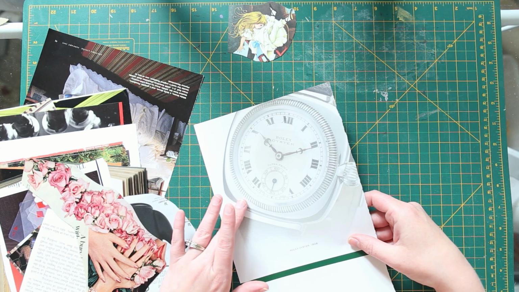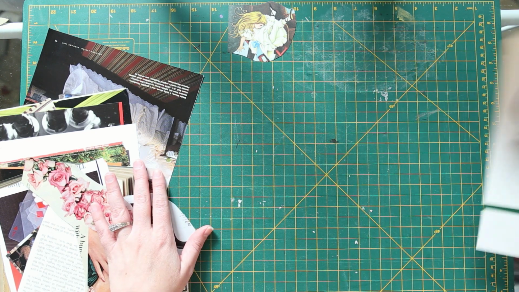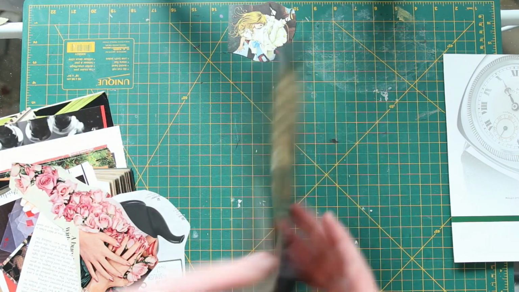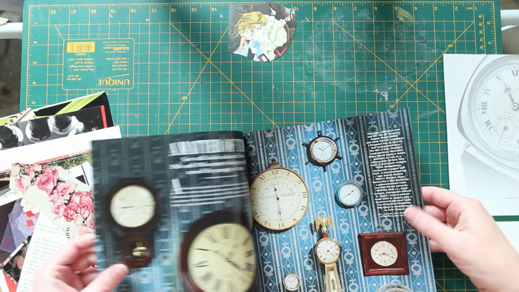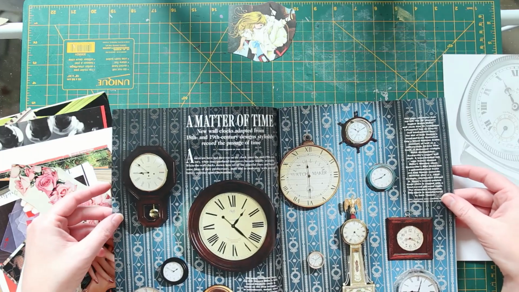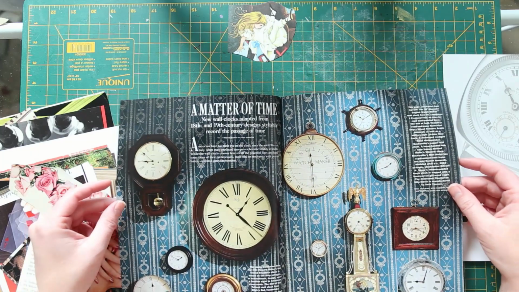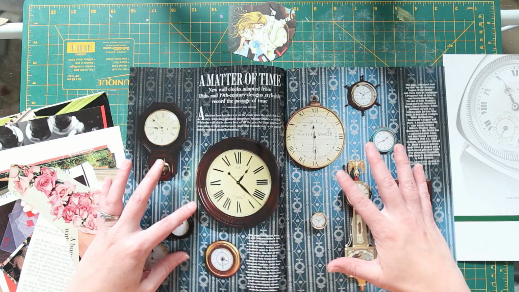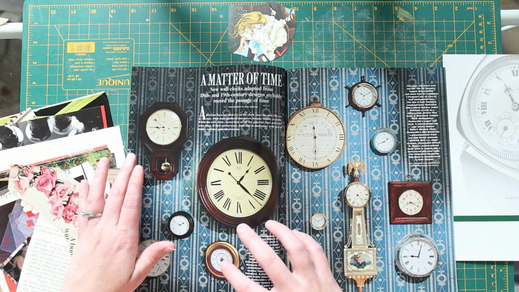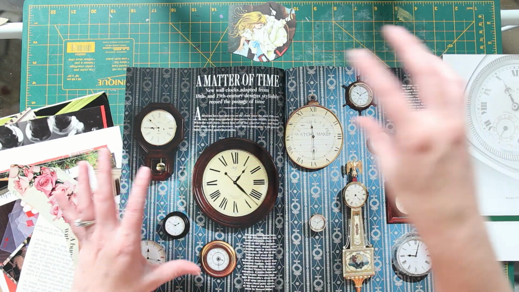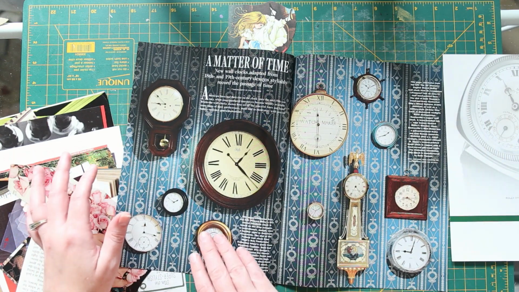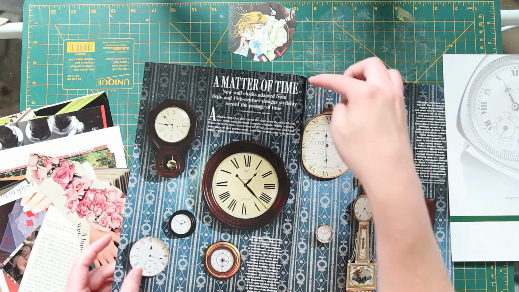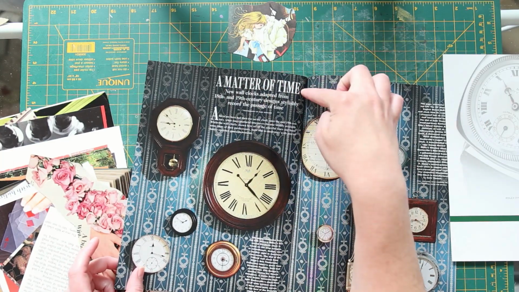Okay, so it is a clock. It's not my favorite. I'm gonna put it off to the side. More clocks. That's kind of fun. But I do feel like I would want to keep the clocks on this background, and in order to do that, I'd have to find strategic things to place over the text, and I don't think I want to do that right now. I don't mind this header though.